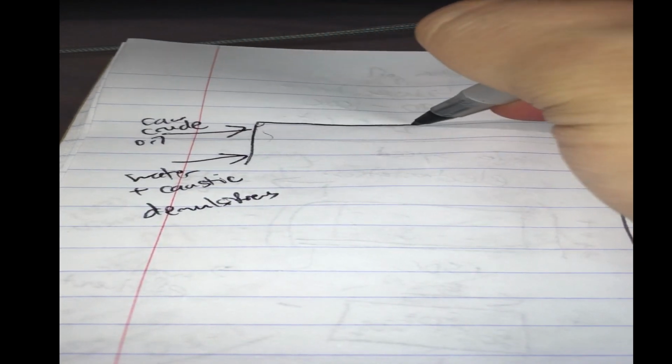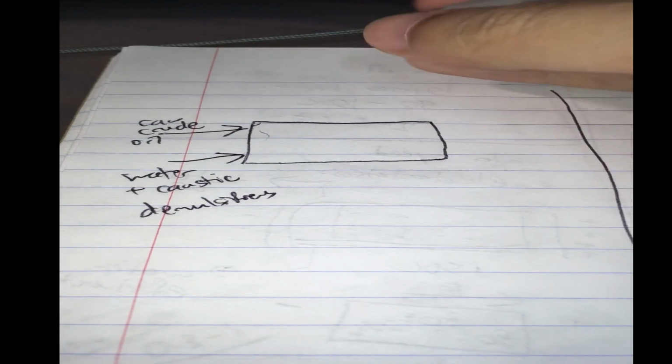So let's draw an overall diagram of the desalter. So we have raw crude oil. We have water and caustic, which is the alkali I was talking about. And we have demulsifiers as well. And we put all these into a mixing tank.